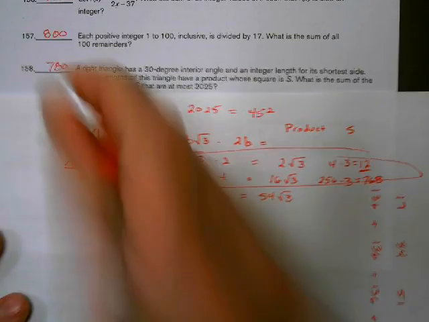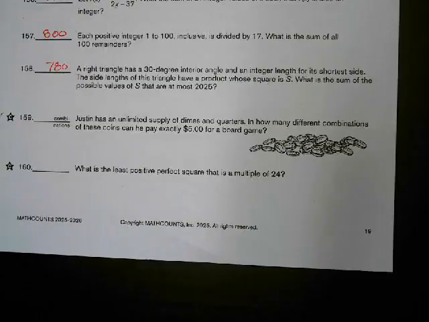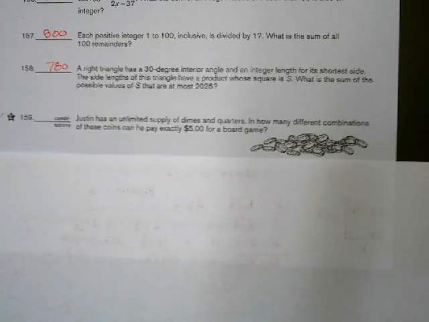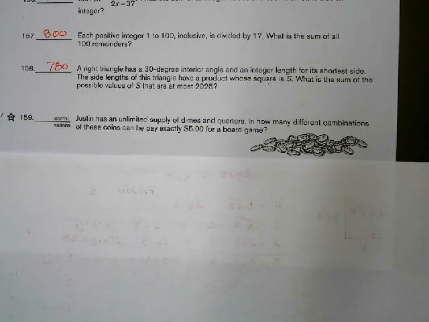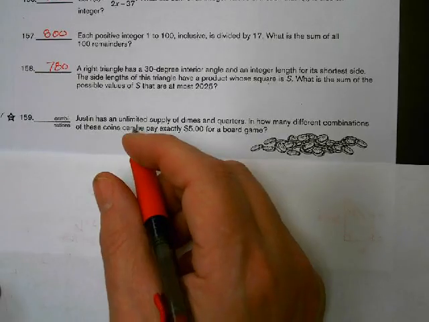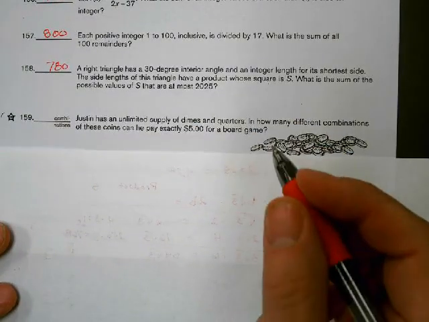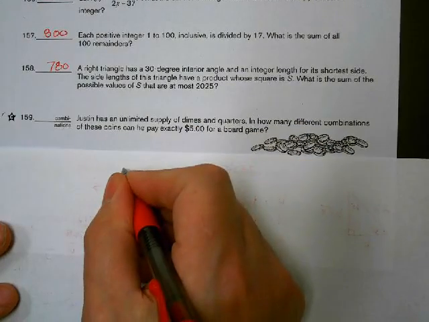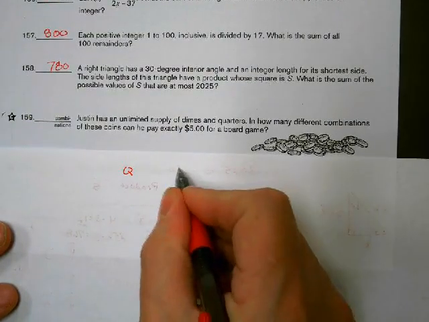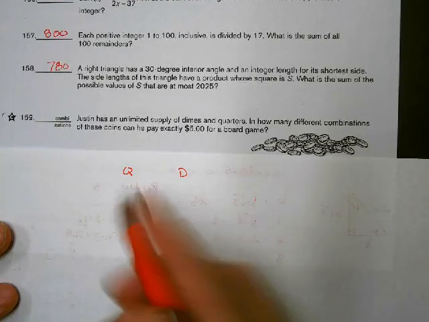Justin has an unlimited supply of dimes and quarters. How many different combinations of these coins can he pay exactly $5 for his board games? Okay, so he's got dimes and quarters. So I'm just going to look at the quarters. He can use 0 quarters and he'd have a whole bunch of dimes. Would we have 50 dimes? So that's the first one.